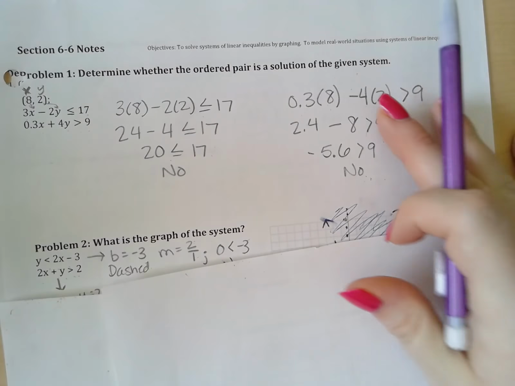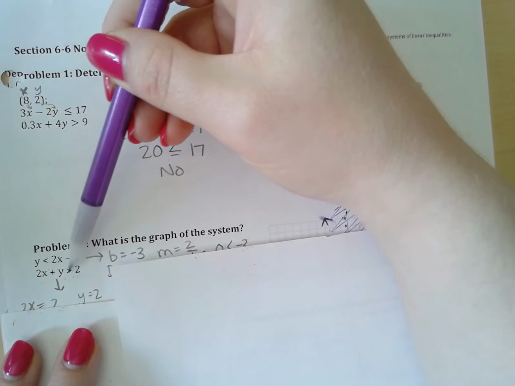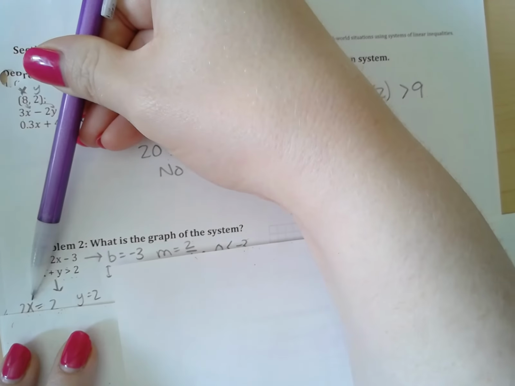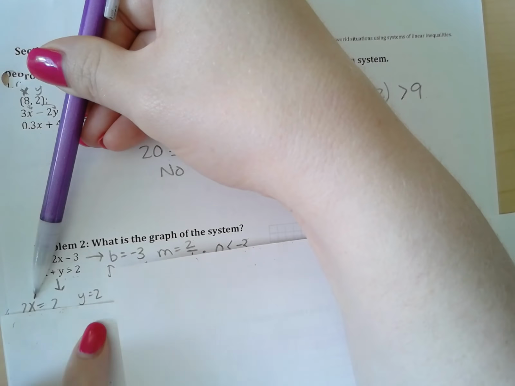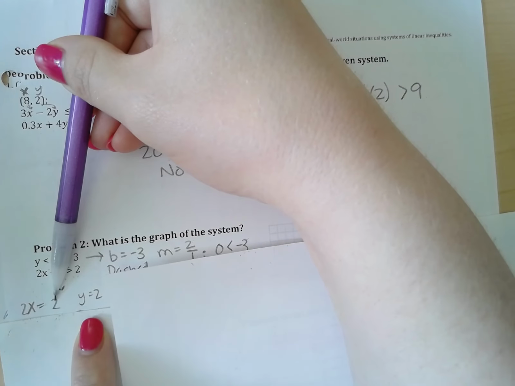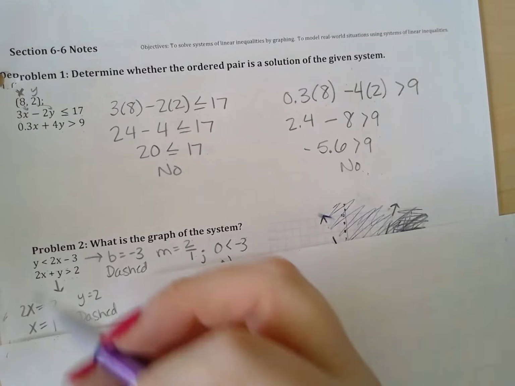This next one is going to be a little bit different. Because x and y come before my symbol here, I'm going to have to cover up. So if I cover up the 2x, I'll get y equals 2. If I cover up the y, I get 2x equals 2. Dividing by 2, I'll get x equals 1. So I'm going to go ahead and graph those 2 points.